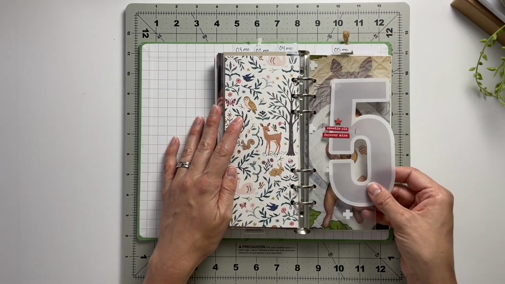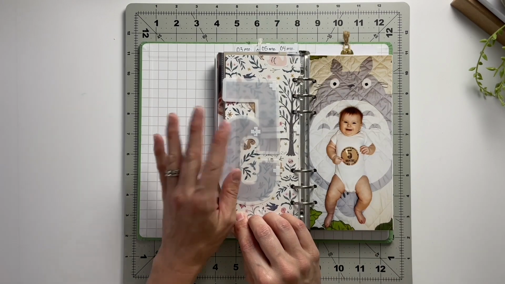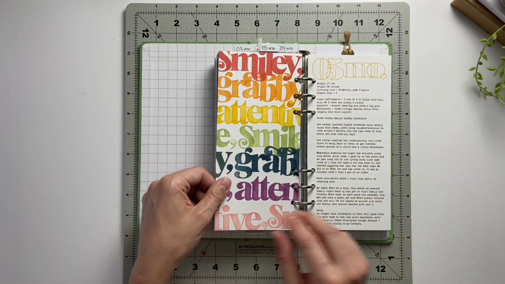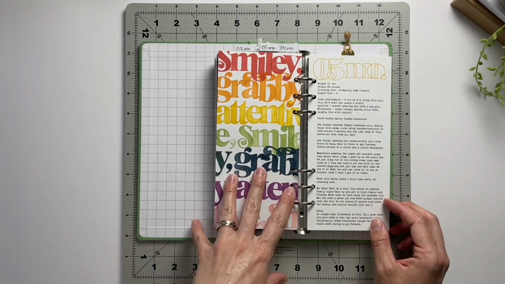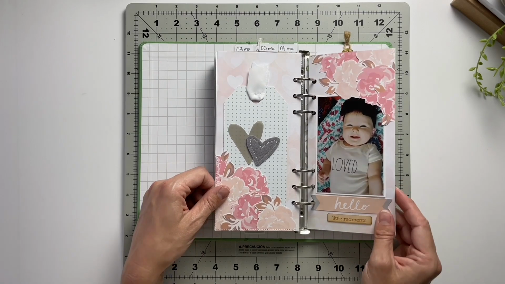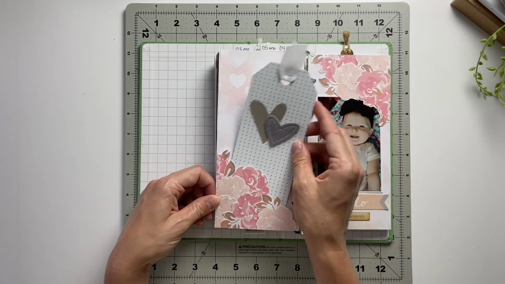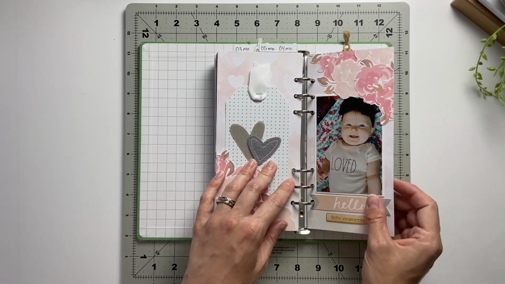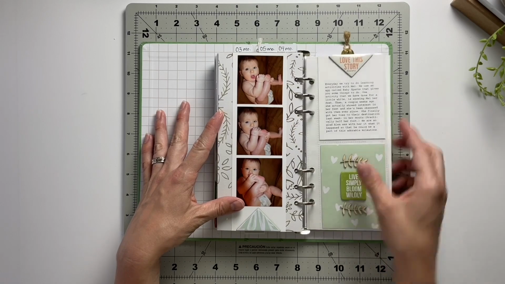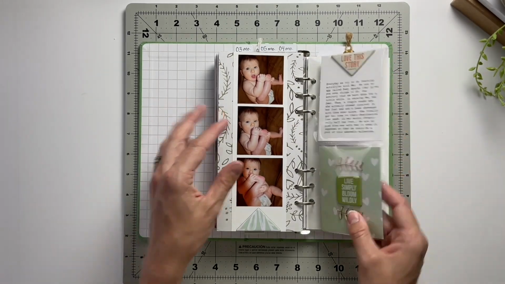And then we also have the beginning of 5 months. So we've got the divider here, the picture of May in her onesie, a filler page with stamping and the 5 months stats. And then this was a page that was already created in here with a tag that pulls out for an interactive piece. And then this layout was also already in here with the divided page protector here with 2 3x4s.